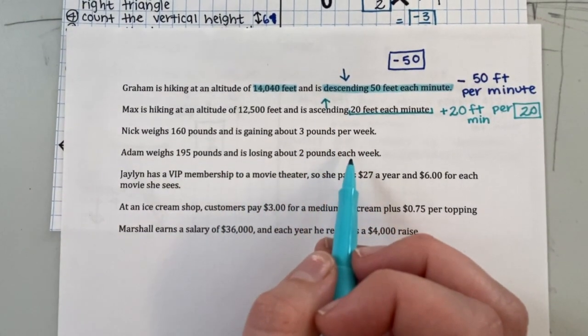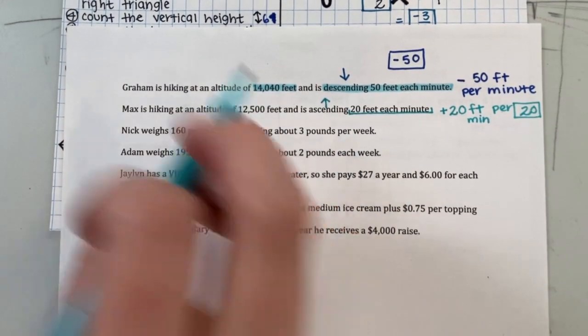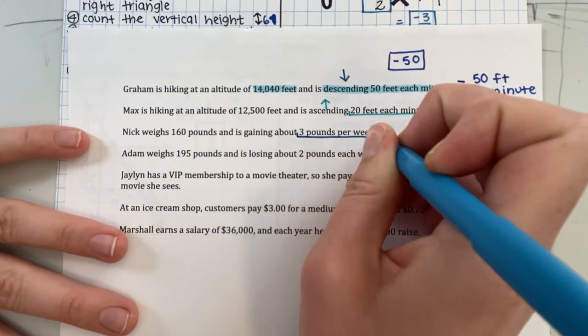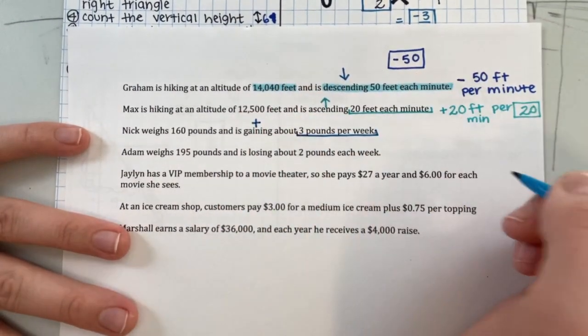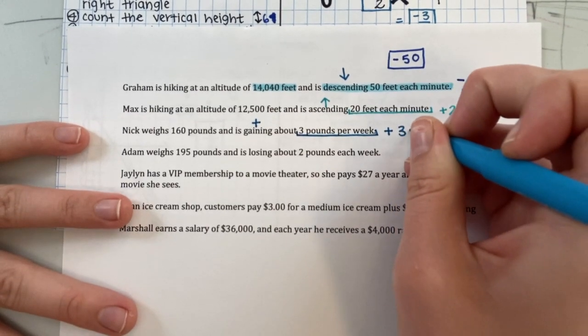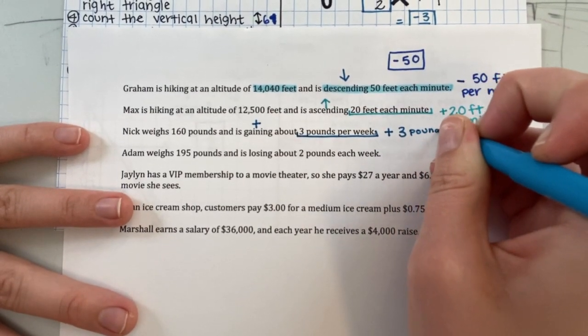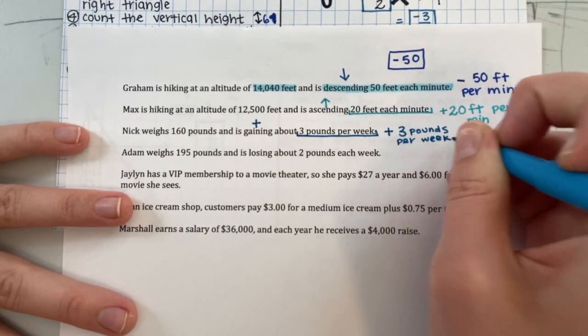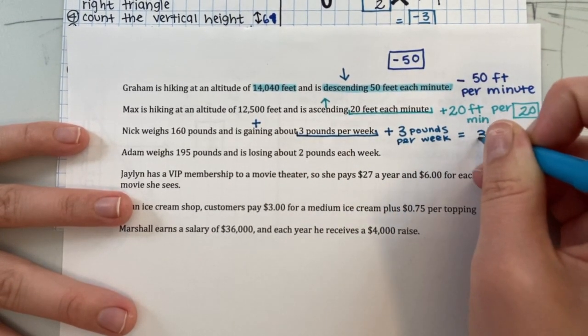How much weight has Nick gained given our number of weeks? So 3 pounds per week, and we're gaining, so this is a positive slope. So we're increasing 3 pounds per week. So that is just a slope of 3.